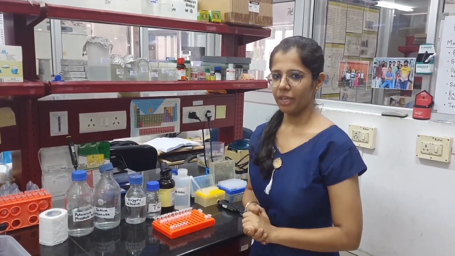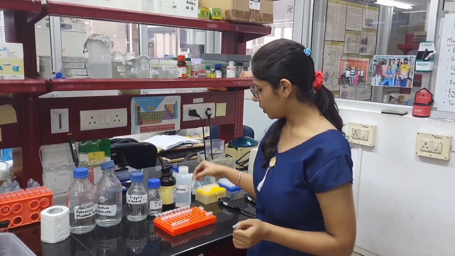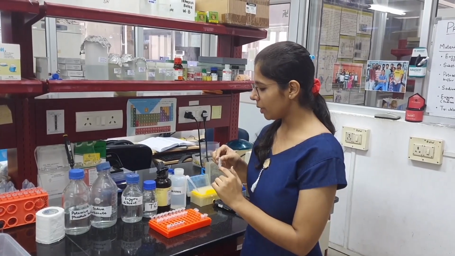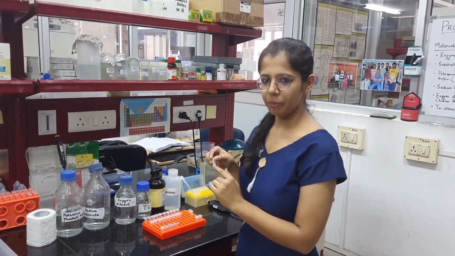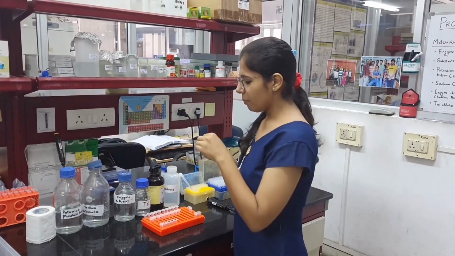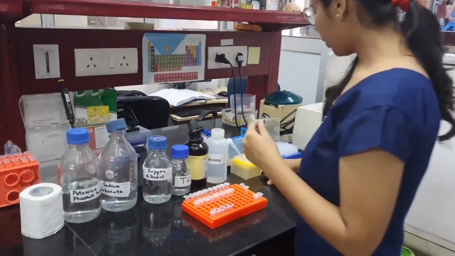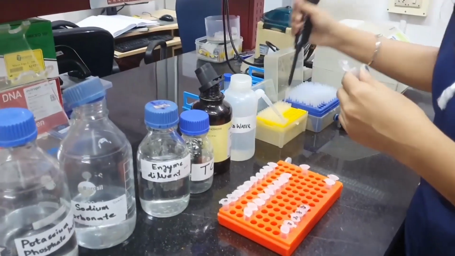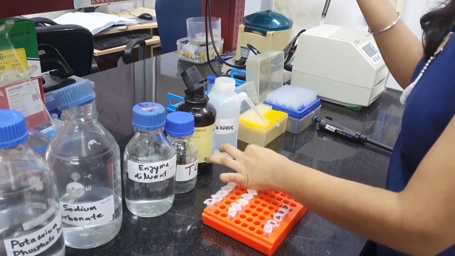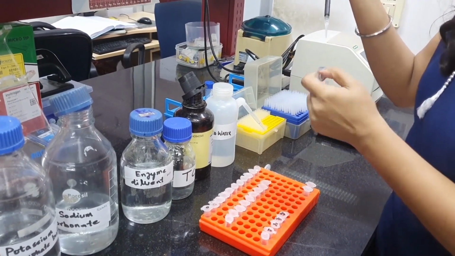After incubation of 10 minutes, we have performed centrifugation at 10,000 rpm for 10 minutes in order to settle down the pellet obtained due to the protein precipitation caused by trichloroacetic acid. Now from this eppendorf, we will collect 200 microliters of filtrate in another eppendorf tube.